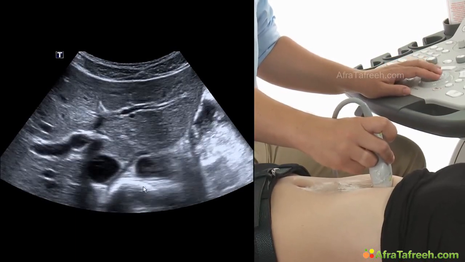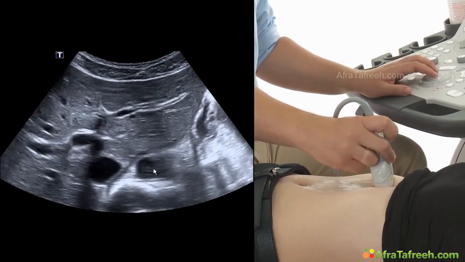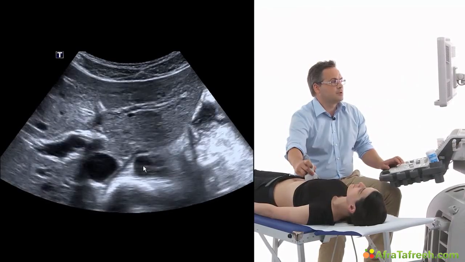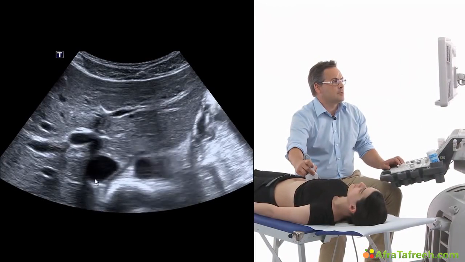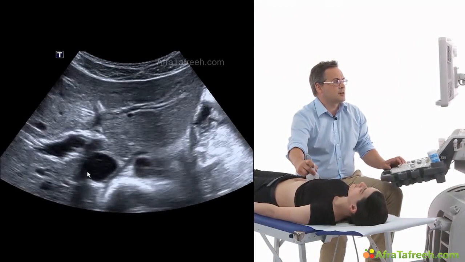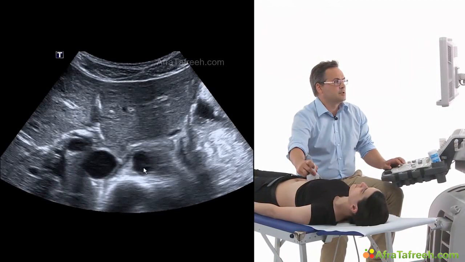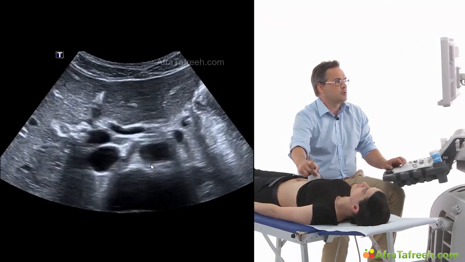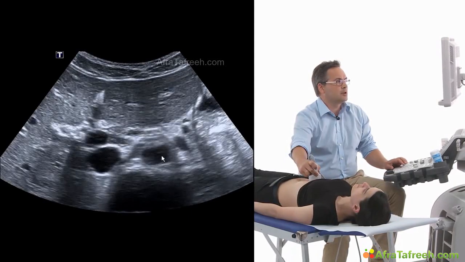We can see the lumbar vertebra over here, the pulsating aorta in the midline, the IVC on the right side of the midline, and so we go on scanning the aorta by moving the probe slowly caudally.